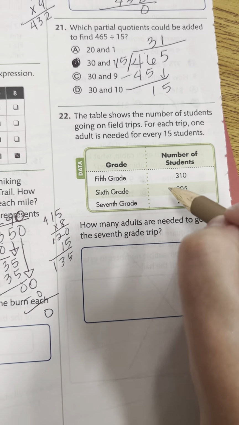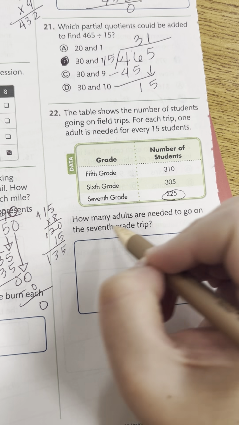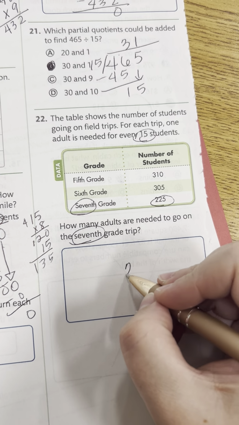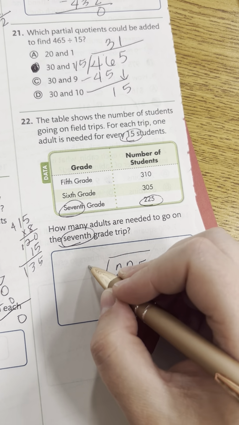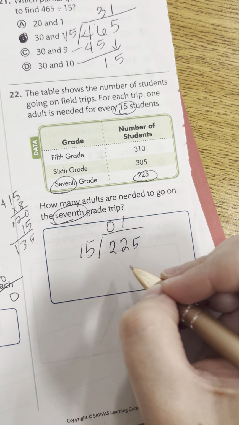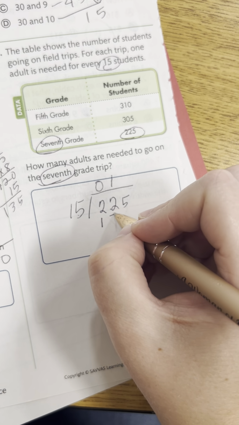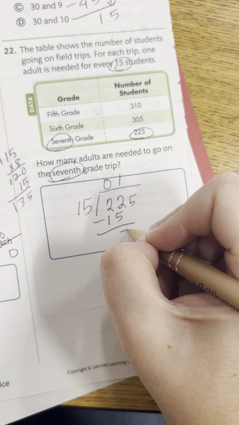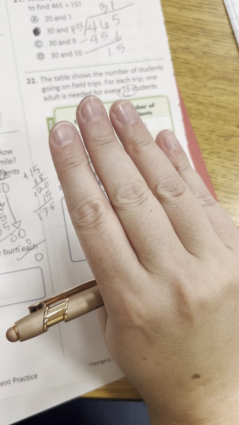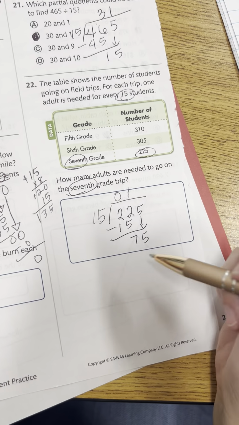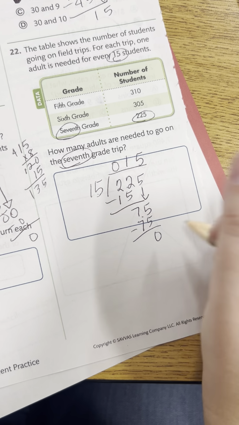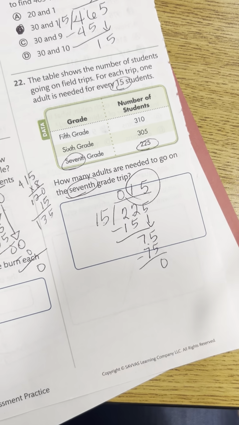This one's not bad because we're doing 7th grade, right? Divided by 15. So you can do 225, another friendly 15. Does not go into 2, but does go into 22 once. Because 15 plus 15 is 30, so we can only go there once. Subtract. 7, bring down. I know that 4 15s would be 60. If I add one more to 60, it would be 75. So that would be 5. There you go. 15 times 15 is 75.